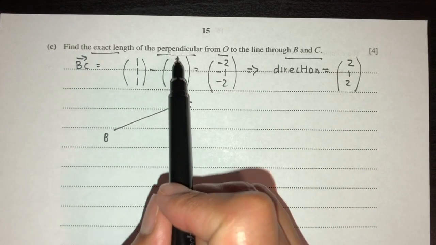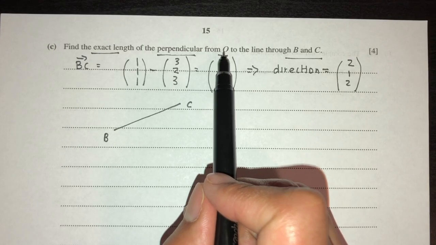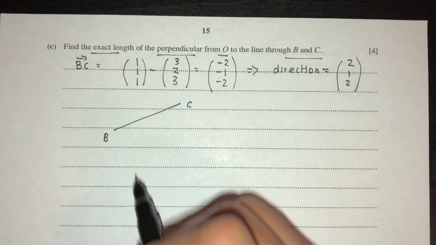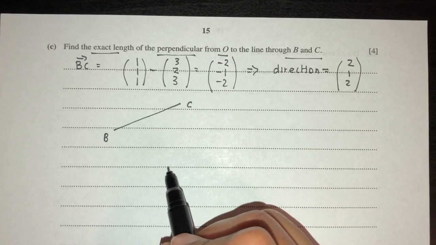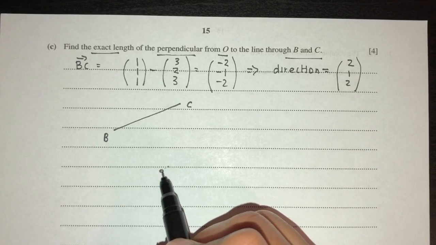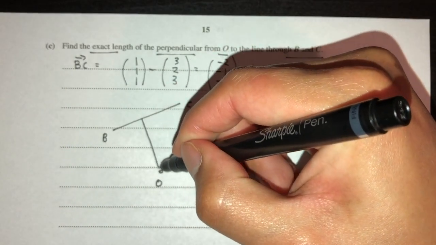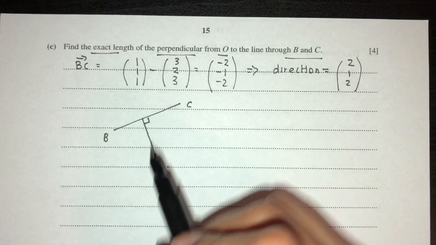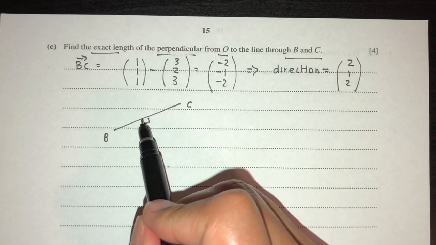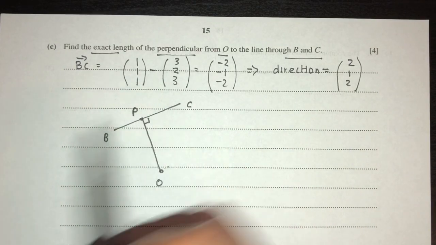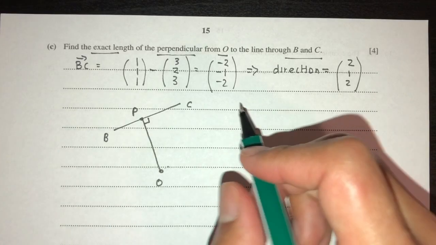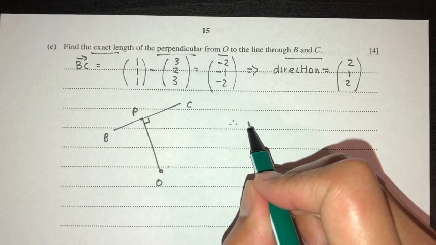Now find the exact length of the perpendicular from O. So let's say this point is O, and we have to find the distance. The perpendicular from O, let's say this point is P, right? So first thing is, what is the equation of the line BC?